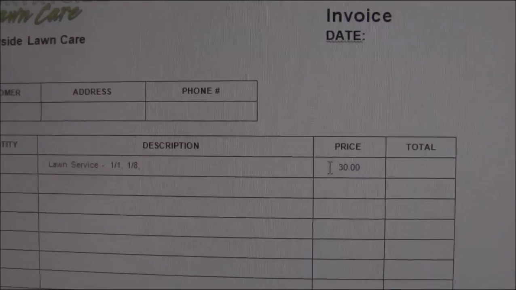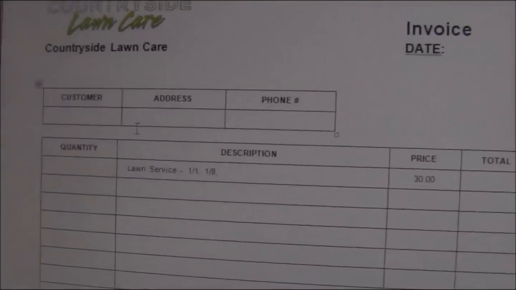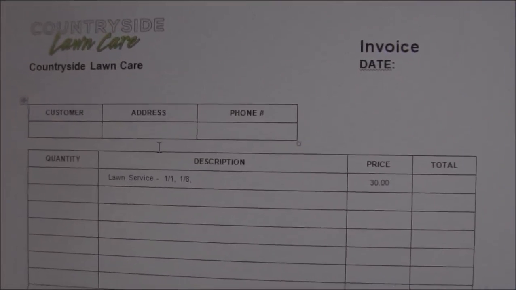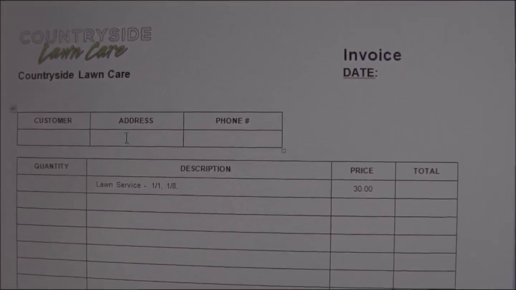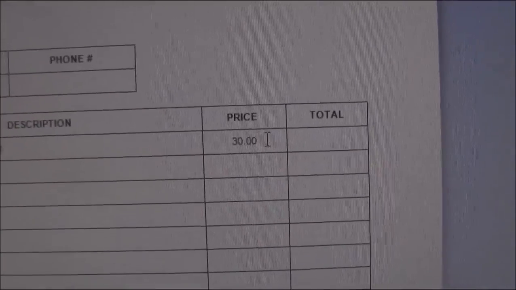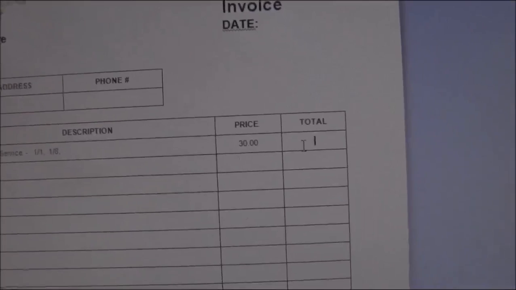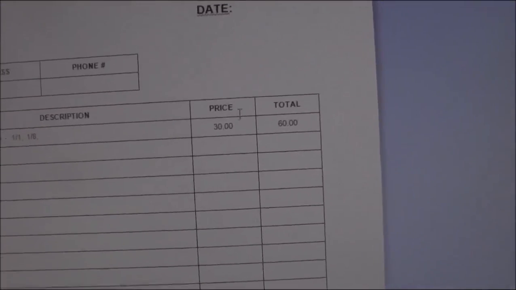Now, each one of these invoices is already set up in the folder with each customer. I just showed you how I clicked on this one from that folder. Each one is already set up, so it has their name, their address, their phone number. Everything's already in there, and then their weekly mowing price is in there. And then all I got to do each month is just fill in the dates and then total it up. So there's 2 mows there. $30 is their price, so their total is $60.